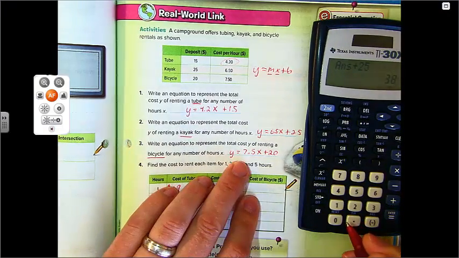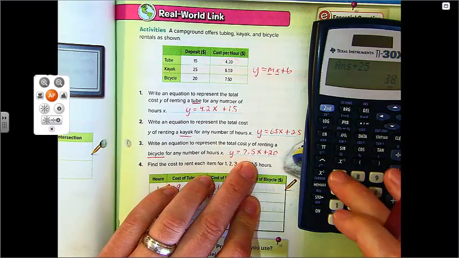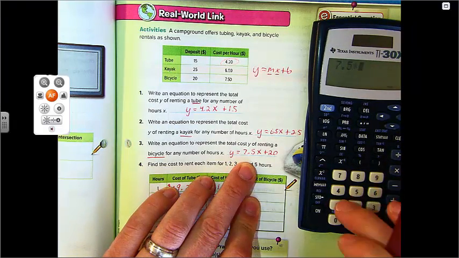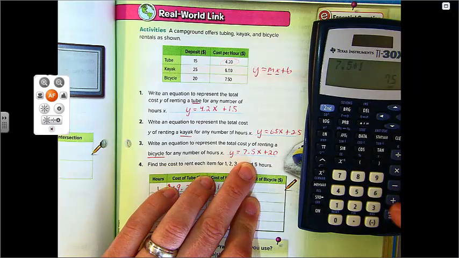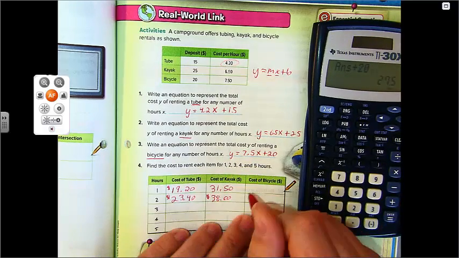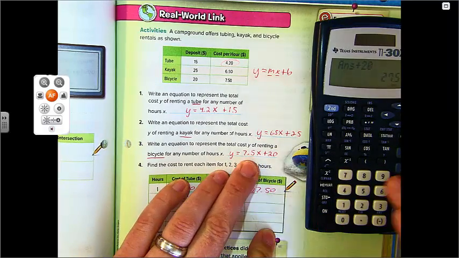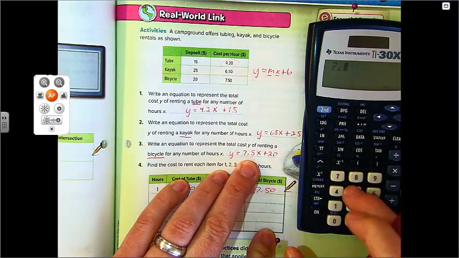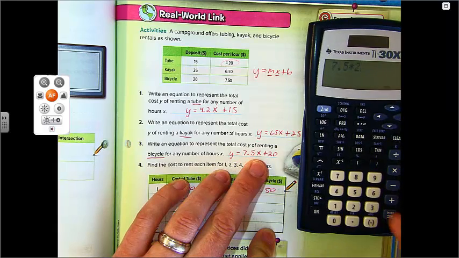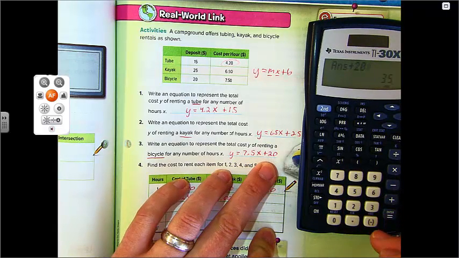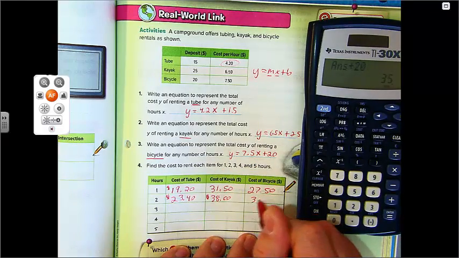Okay? Then I'm going to have the bicycle, which is $7.50 an hour, so 7.5 times 1, $7.50, plus the $20 deposit. So we have $27.50. Now I'm going to do it for 2 hours, so I'm just going to do 7.5 times 2, and get $15 plus the $20 deposit. So for 2 hours, that's going to cost me $35.